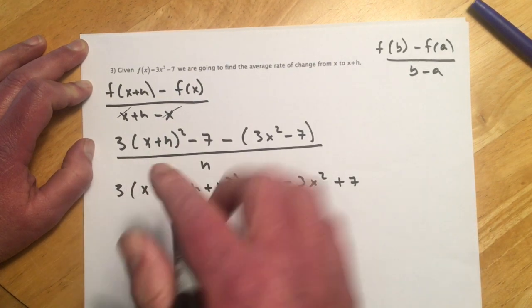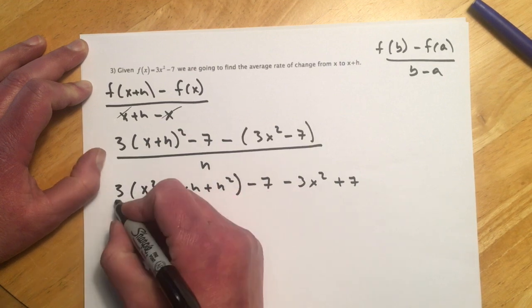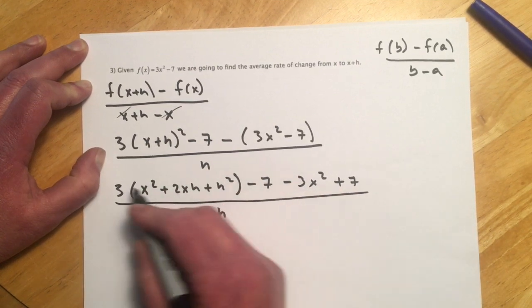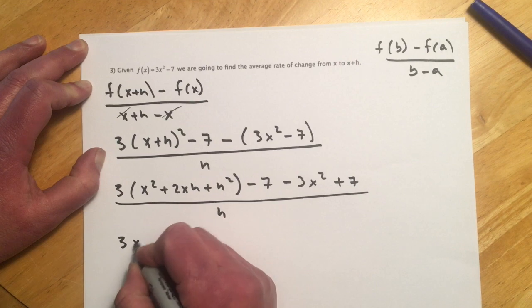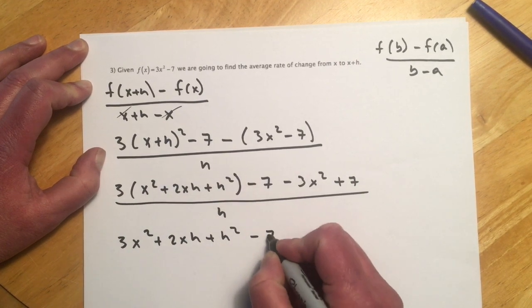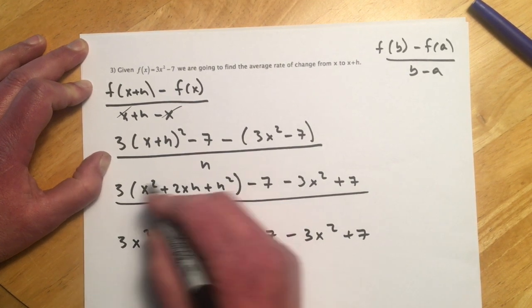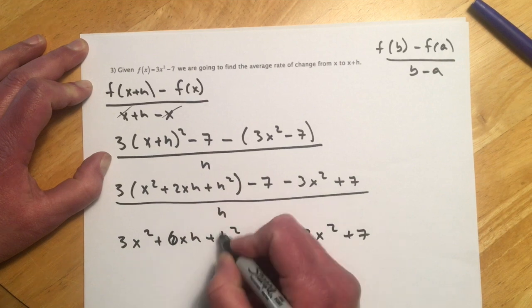And if you're not great at that, you can also just run them side by side, right, and do FOIL. I'm going to run the, over h. There we go. I'm going to run the 3 through. And copy all the rest of this. I only put the 3 on that. That's brilliant. Here we go.